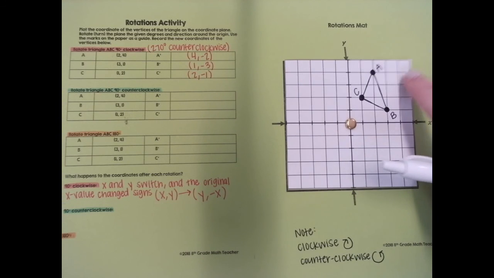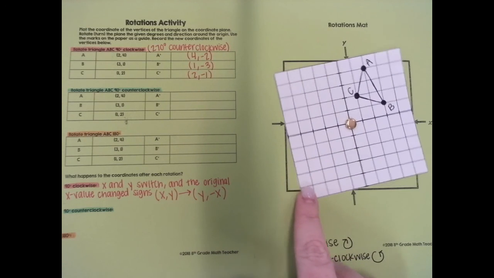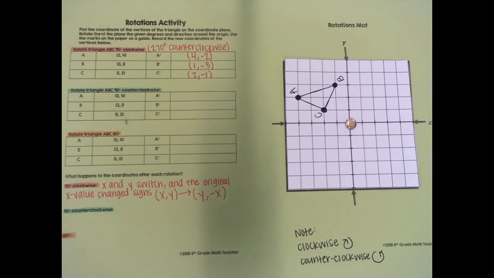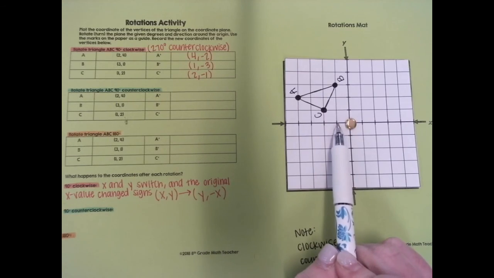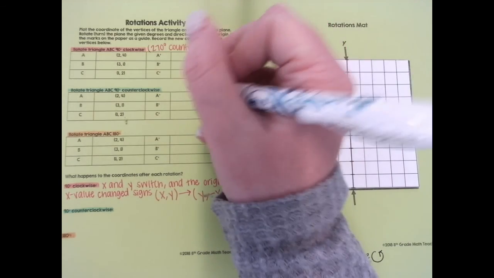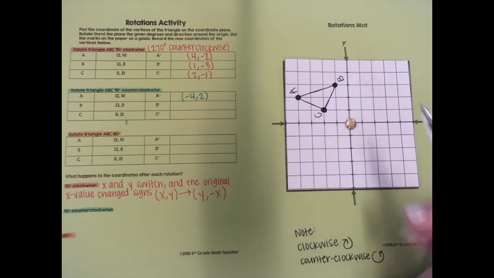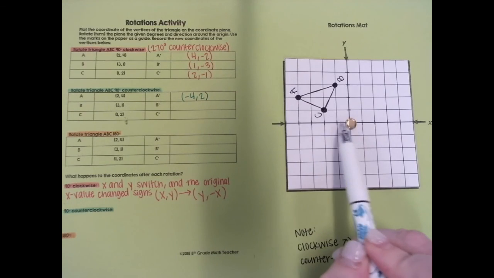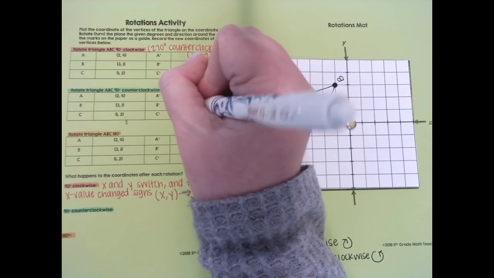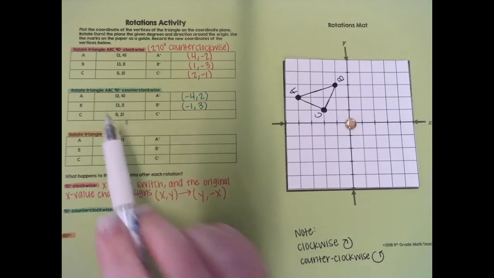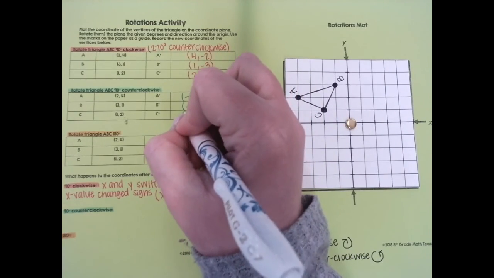Now let's look at a 90-degree counterclockwise rotation. This time we're going to start in this quadrant, and we're just going to rotate 90 degrees to the left once. Let's see where our points ended up. Point A started out at 2, 4. It ends up at negative 4, 2. Point B started at 3, 1. It ends up at negative 1, 3. Point C was at 1, 2. It ends up at negative 2, 1.